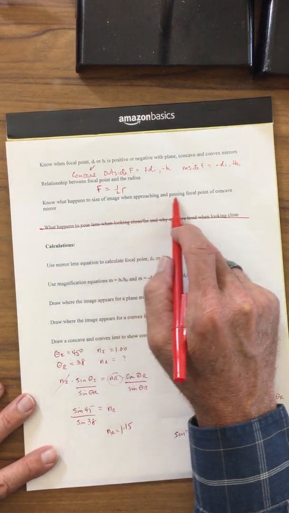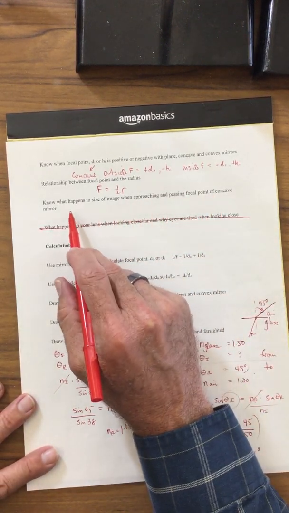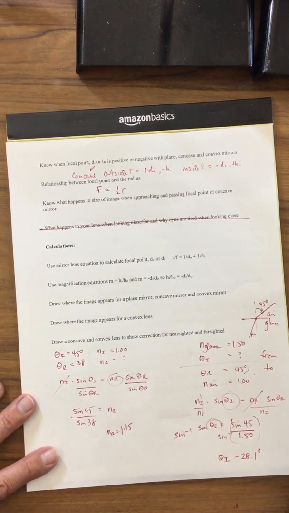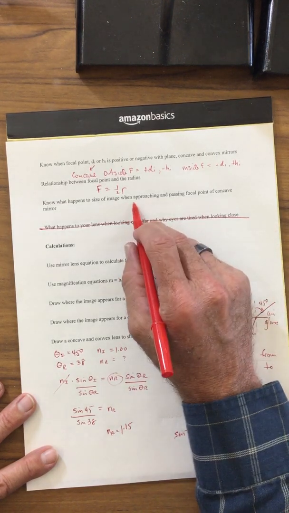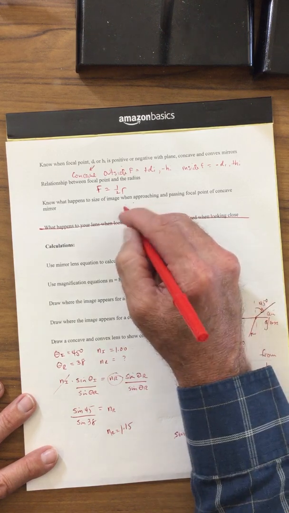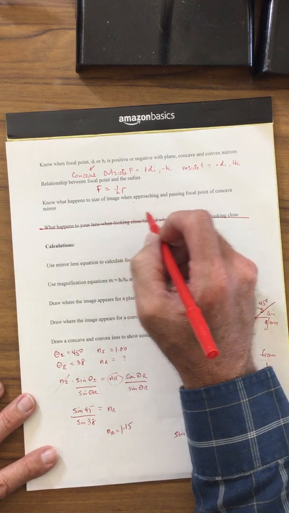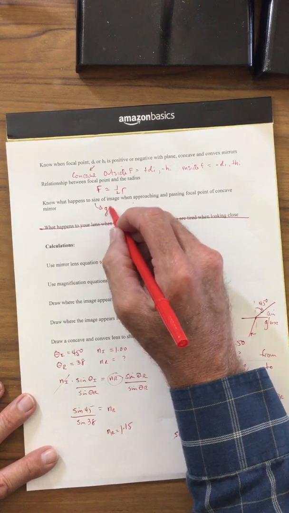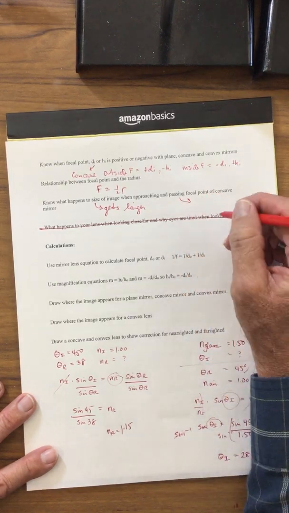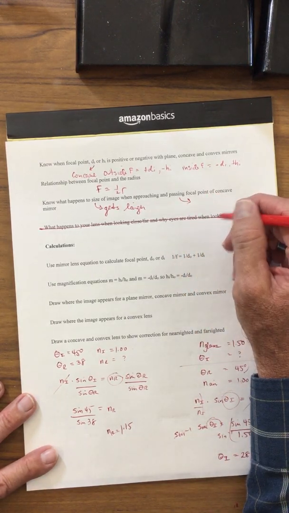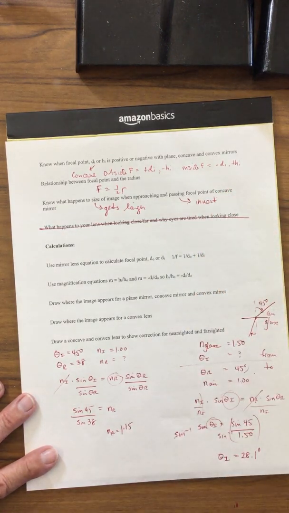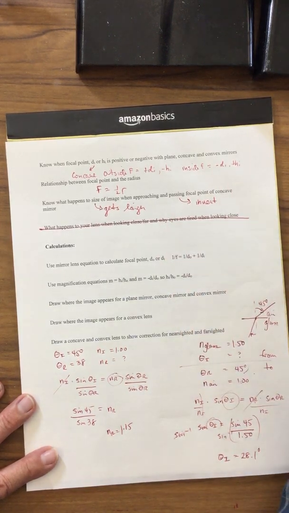What happens to the size of the image when approaching or passing the focal point of a concave mirror? We sort of already discussed this. With a concave mirror, the image starts to get larger. And when you're passing the focal point, you're going to then invert the image. So if it's inverted, it becomes erect. If it's erect, it becomes inverted.